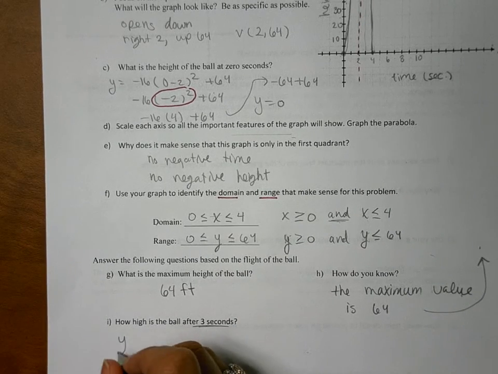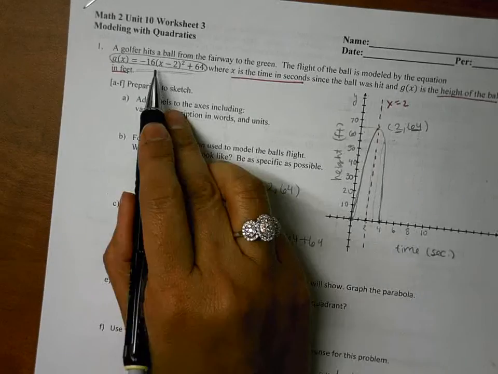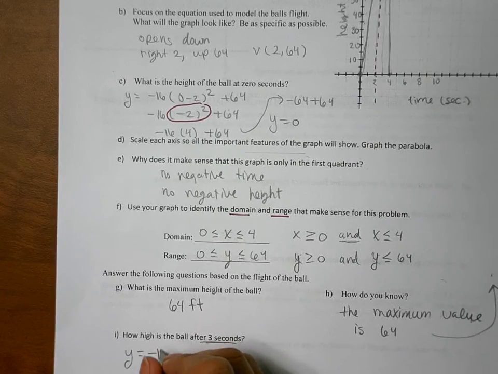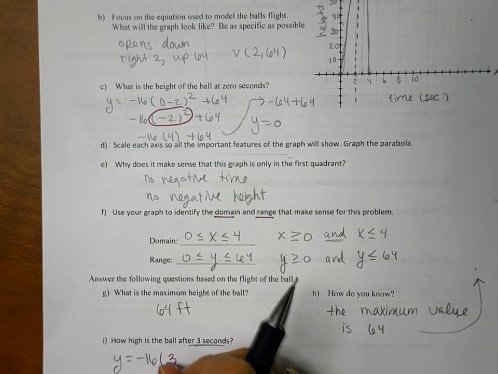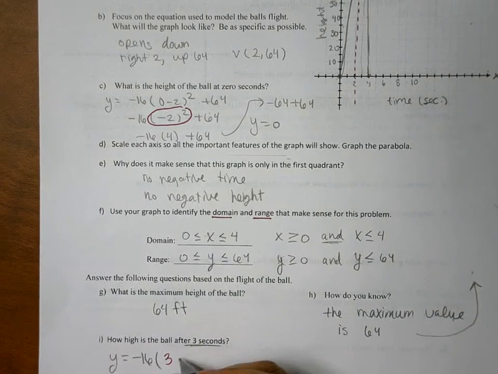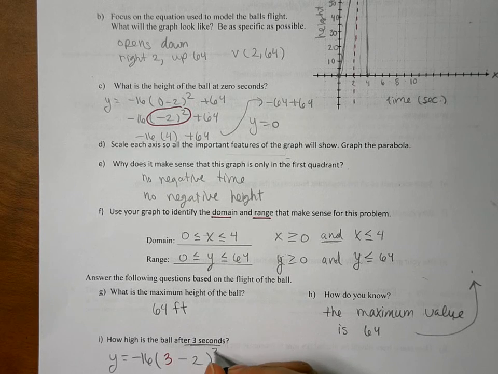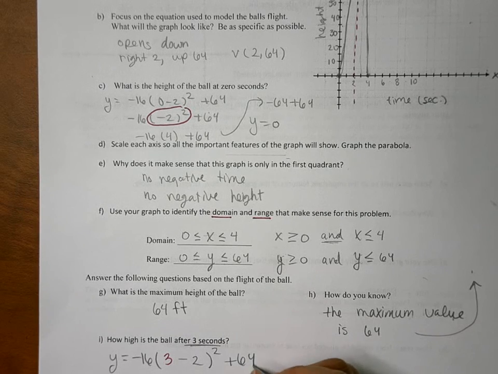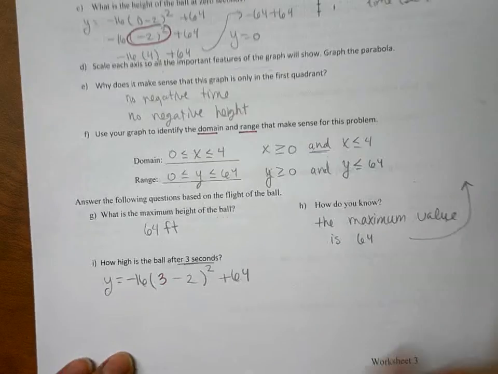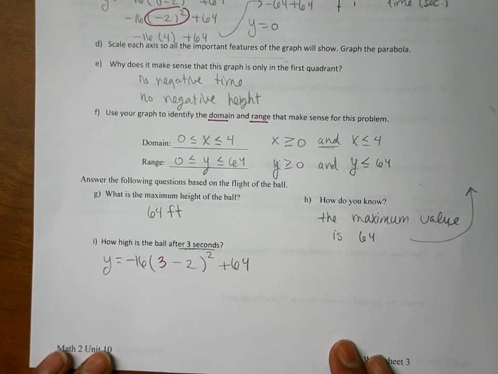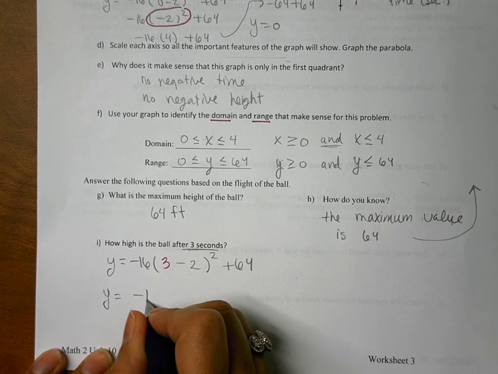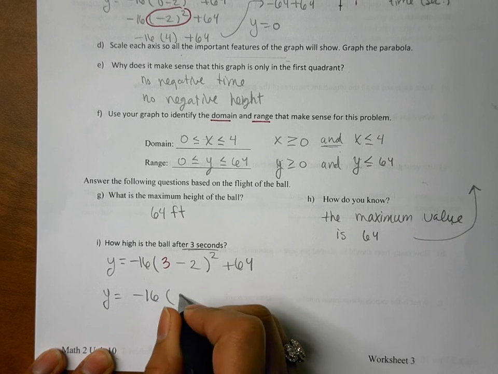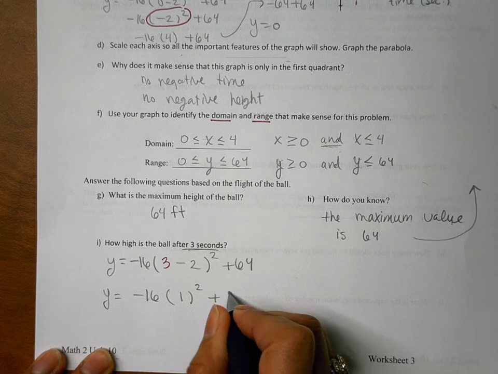Again, I'm changing g of x to y. I'm using this function here, negative 16 parentheses, and for x I'm plugging in 3 minus 2, close parentheses squared, plus 64. Okay. Y equals, order of operations, inside of the parentheses first, 3 minus 2 is 1, squared plus 64.